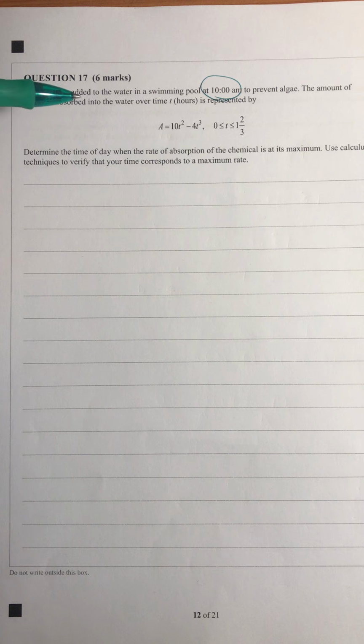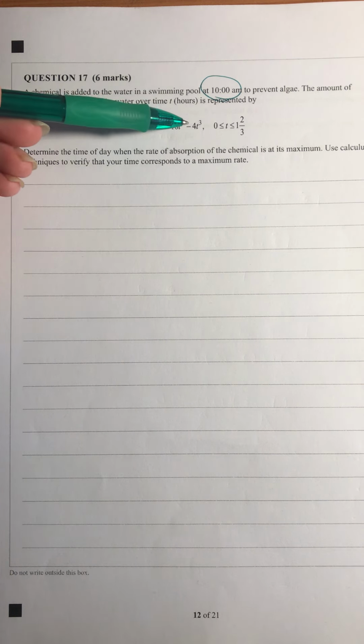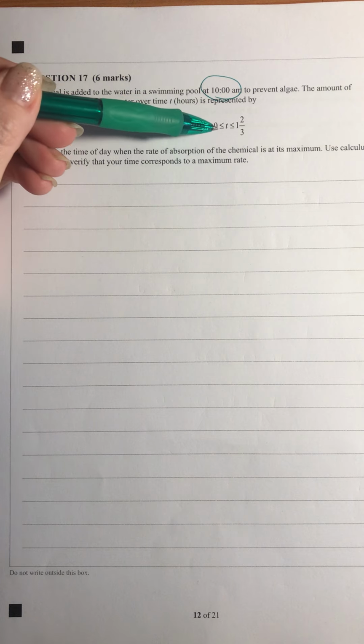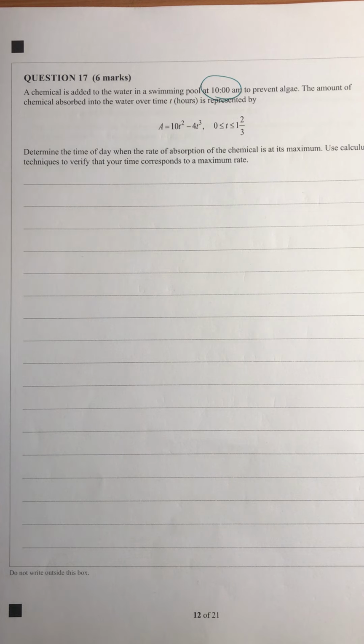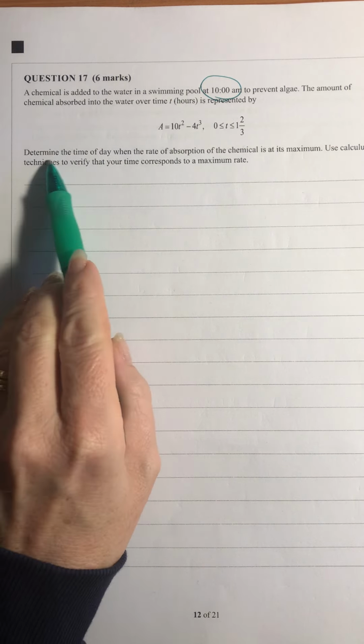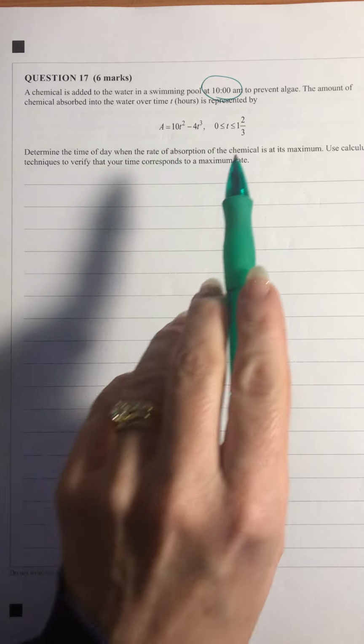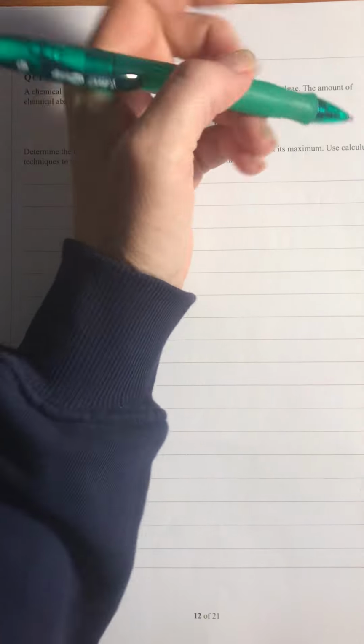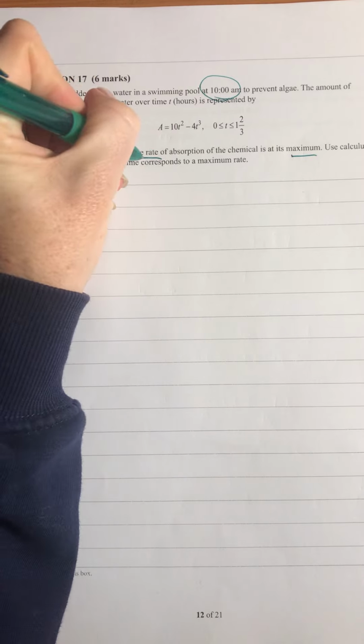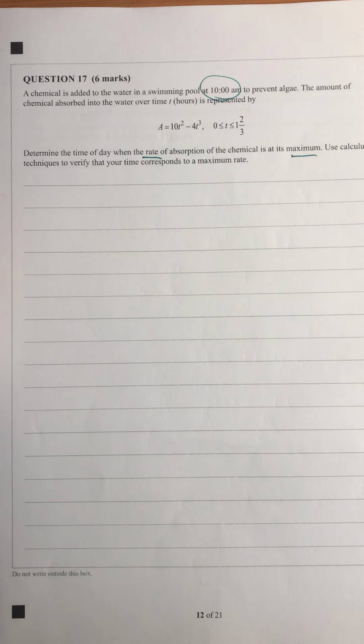The amount of chemical absorbed into the water over t hours is represented by A equals 10t squared minus 4t cubed between 0 and 1 2/3 hours. So, determine the time of day when the rate of absorption of the chemical is at its maximum. And we're looking at when the rate is at its maximum. Use calculus techniques to verify your time corresponds to a maximum rate.